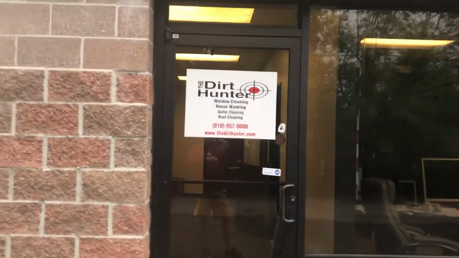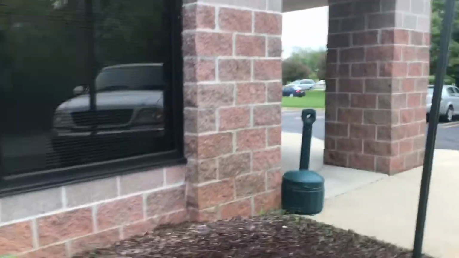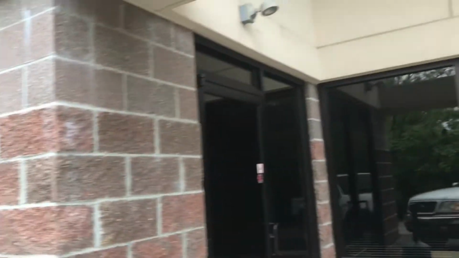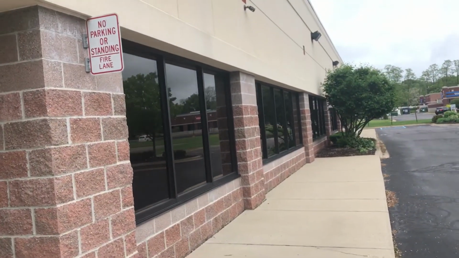But let's go. We got the door. 1, 2 above it, 3, 4, 5, 6, 7, 8, 9. Wrap around the whole way, right? And then what I would do is our estimate sheets. You can see we got a door here, a few more windows on the side. I don't know how many windows this building has, but let's just say there's 40 windows.